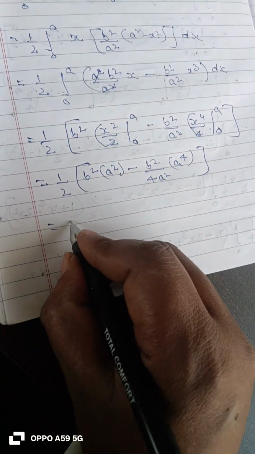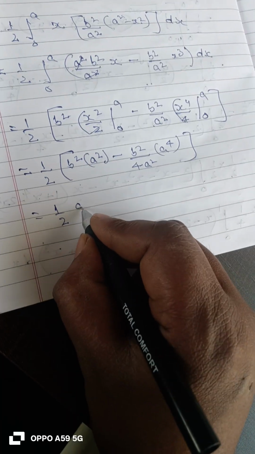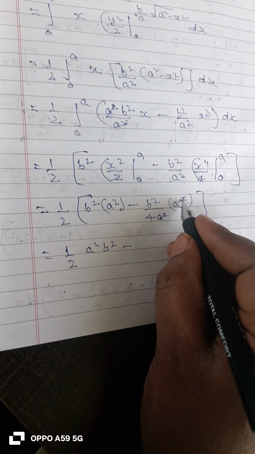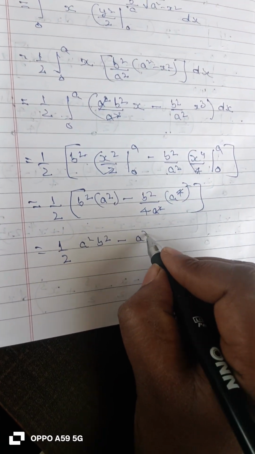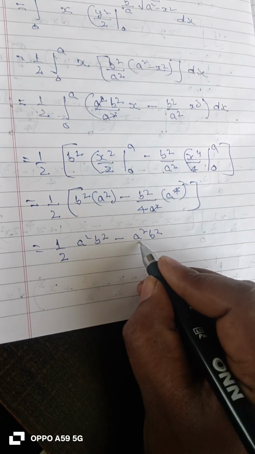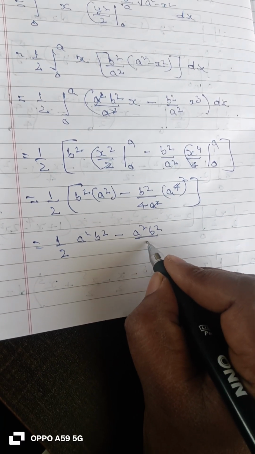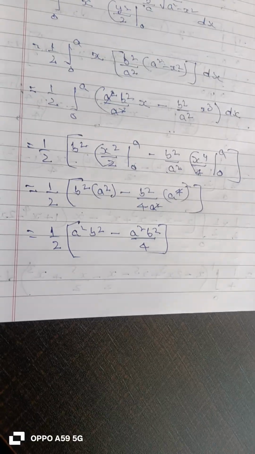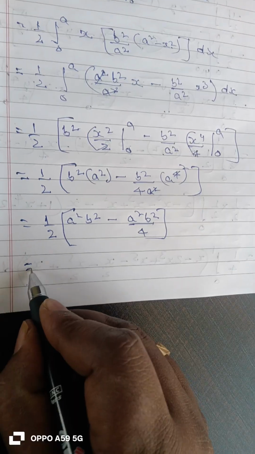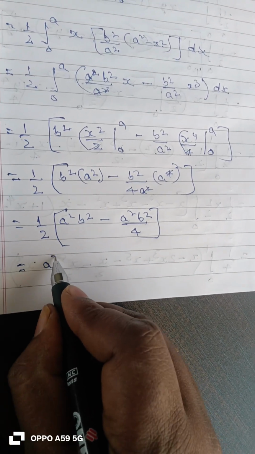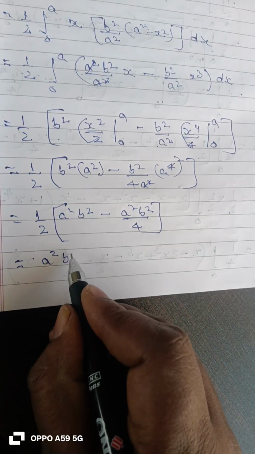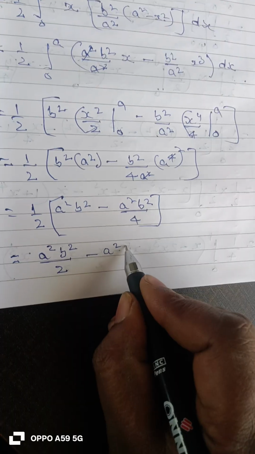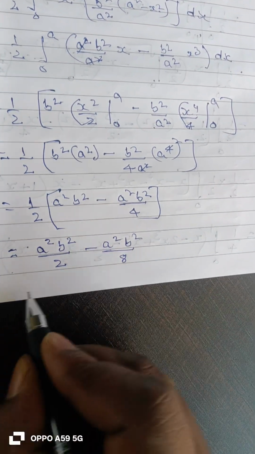Now this is equal to 1 by 2 a square b square minus, here a square b square will get divided by 4. Now if you do the simplification, this is a square b square divided by 2 minus a square b square divided by 8.